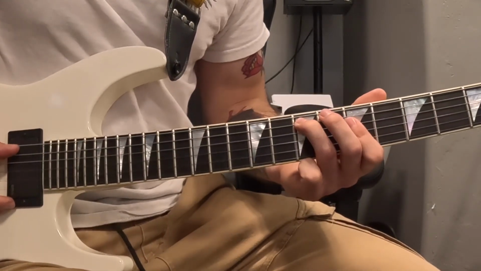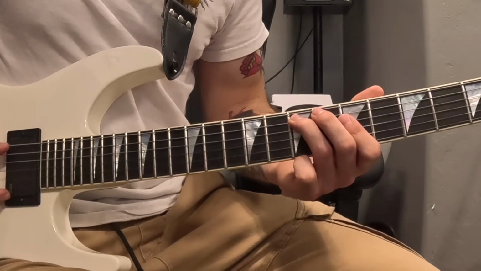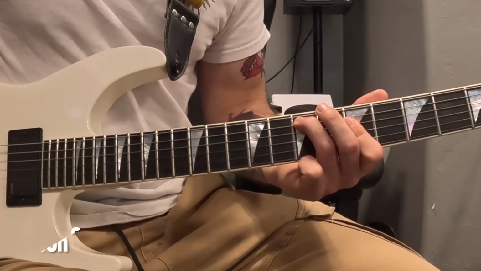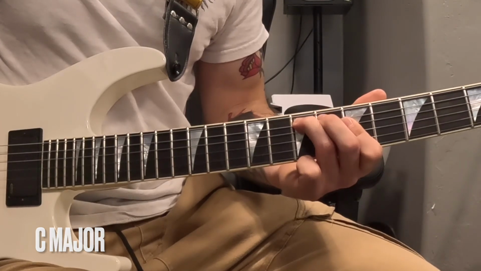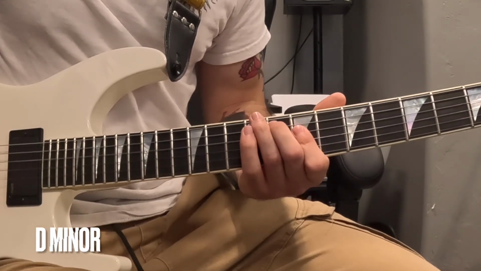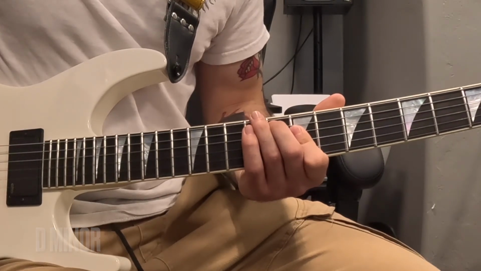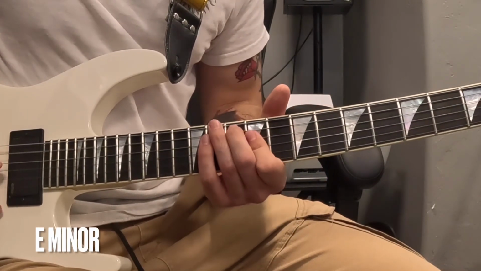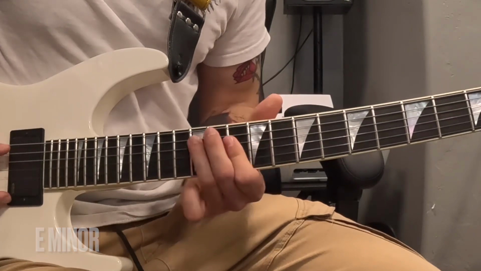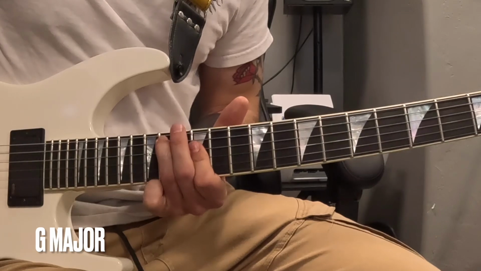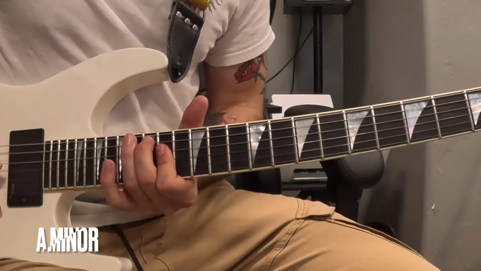Here's my last inversion that I'm going to do, which is 3-5-1, E, G, C. That's the 1 major chord. Here's the 2 minor chord, F, A, D, still 3-5-1. All right, let's go to the 3 minor chord, the 4 major chord, the 5 major chord, the 6 minor chord.